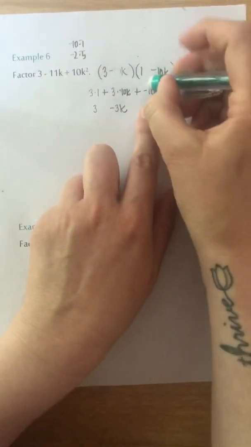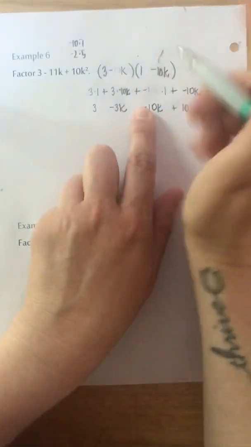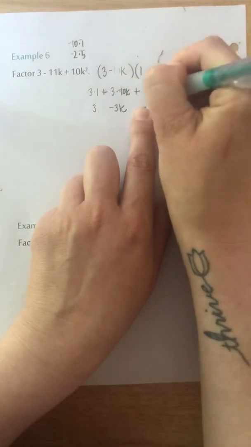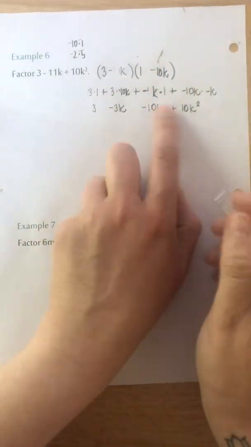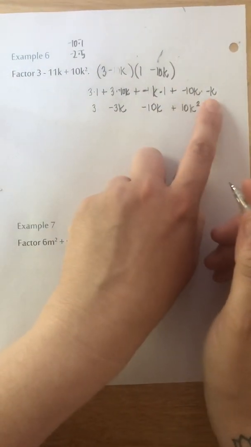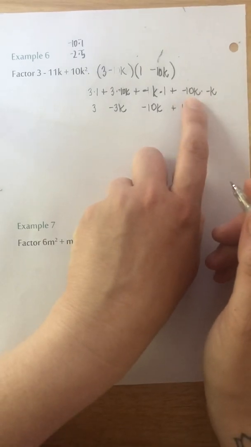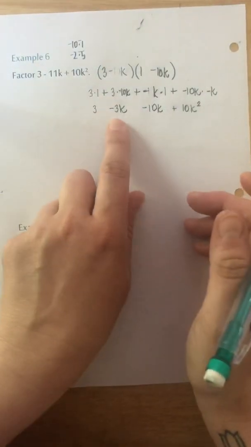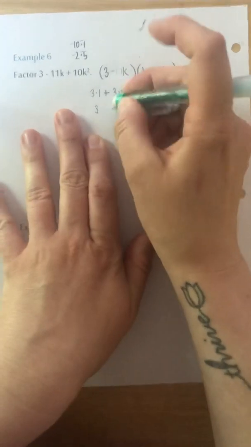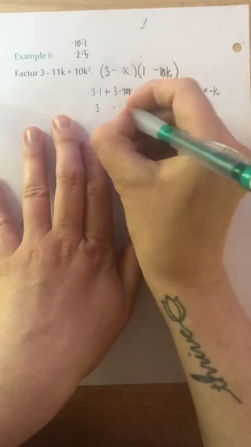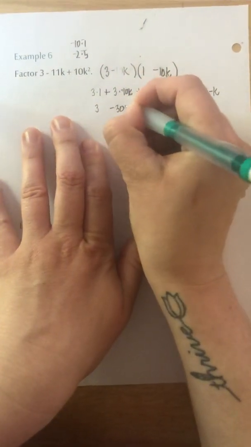For inner, I would now have -k times 1. And then I would still have a -10k and a -k. The order would be different, but it's not going to matter when you multiply. Let's see if that changes things. So outer is now going to be a -30k.